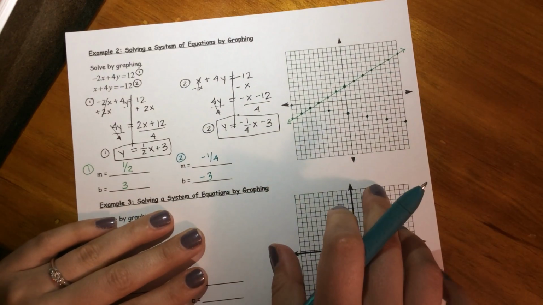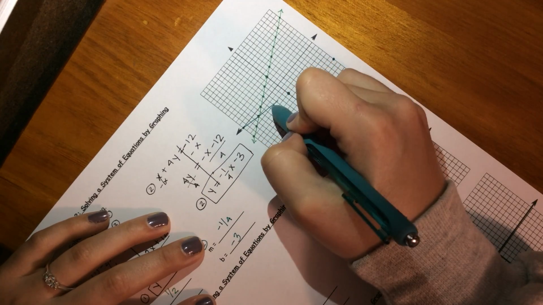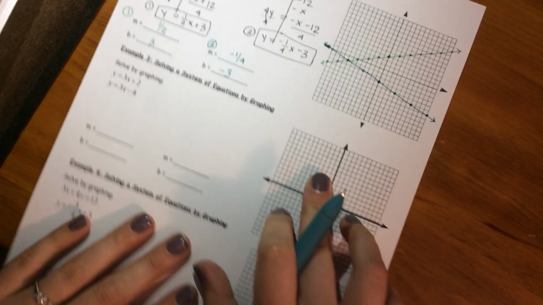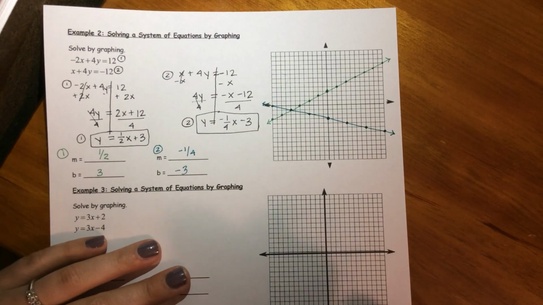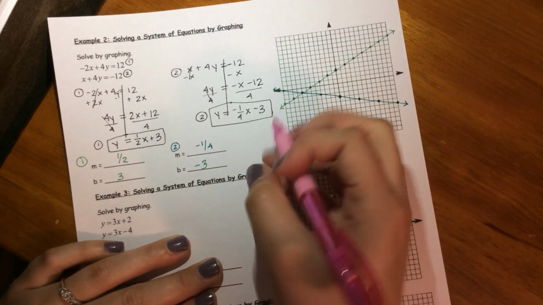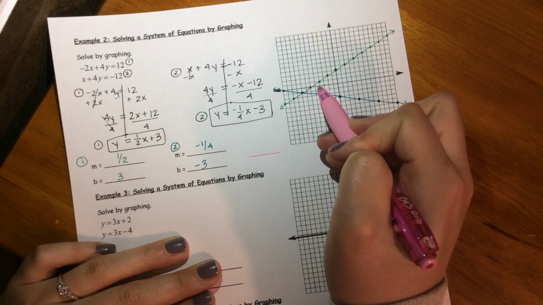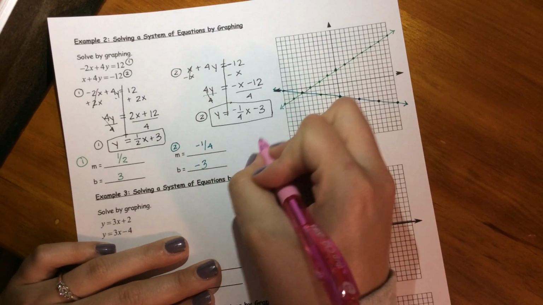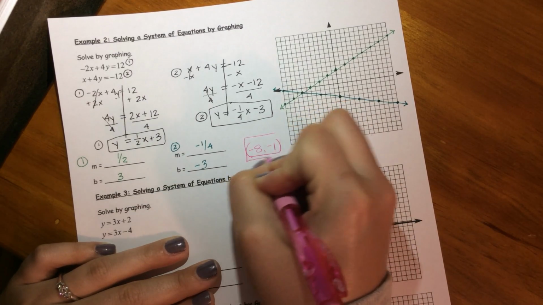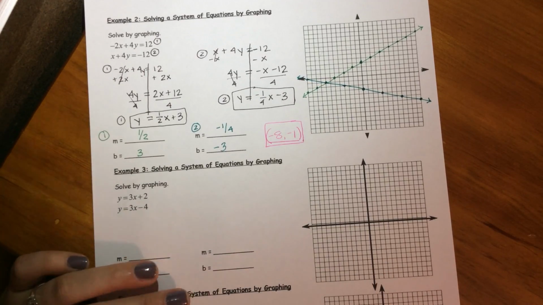And 9 times out of 10, it should intersect at a nice point on your graph. It shouldn't be something that you have to estimate or something that is kind of in the middle of the grid. It should be a nice, easy point. So what is our coordinate point of intersection? We've got 1, 2, 3, 4, 5, 6, 7, 8. So -8, -1. And that's our solution, because that's where the graph is intersecting.